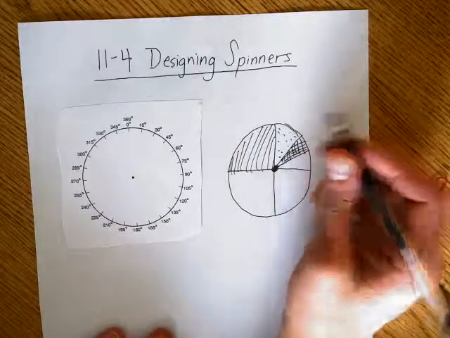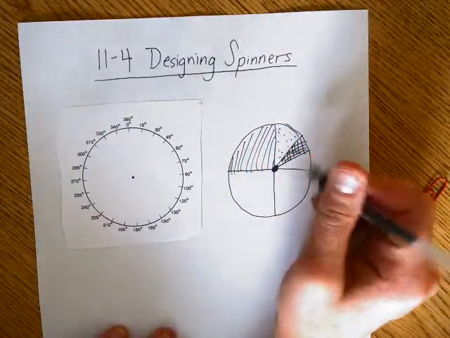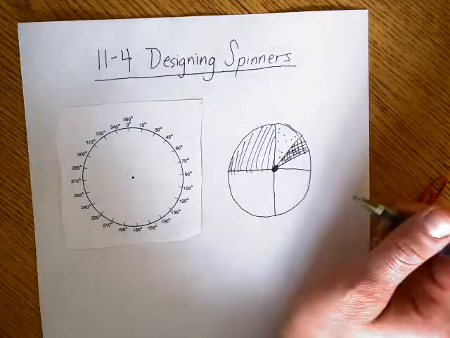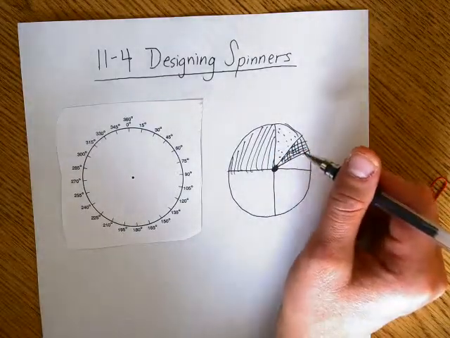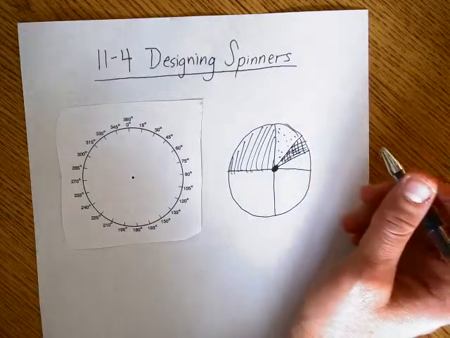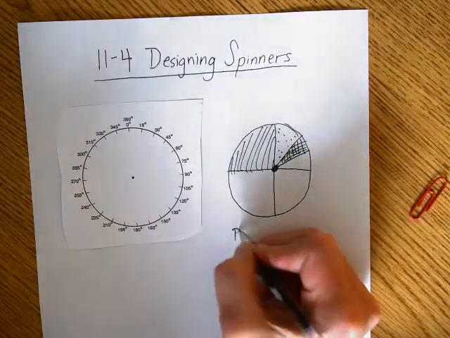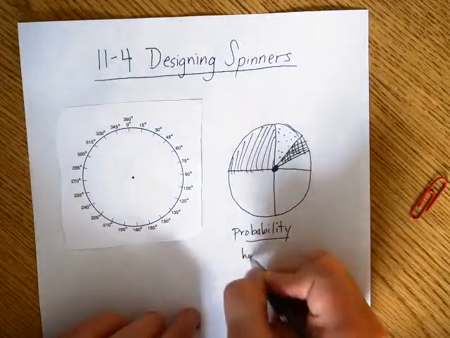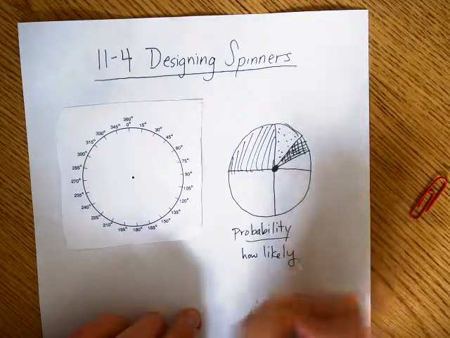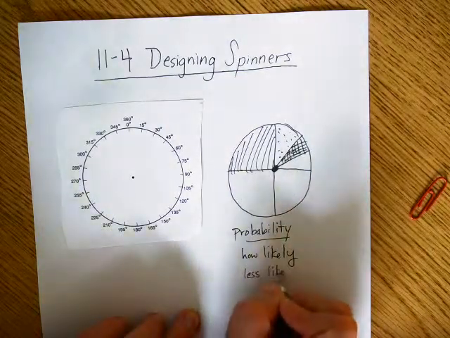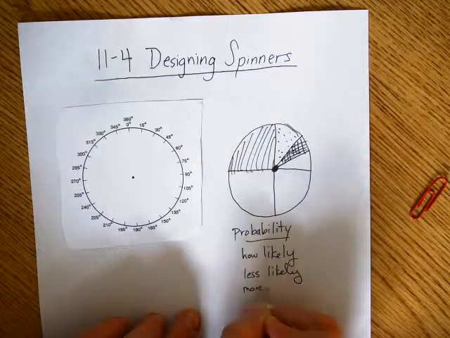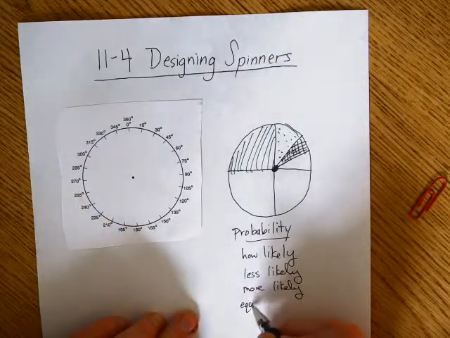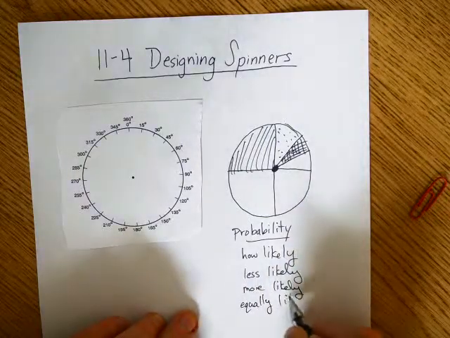So we want kids to be able to talk about strategies for coming up with good spinners that meet certain criteria, and also coming up with criteria and designing spinners to go with it for certain probabilities. We want them to use basic probability terms. So when I say probability, like how likely it is, something's going to be less likely or more likely, or perhaps equally likely, if it's the same chances.